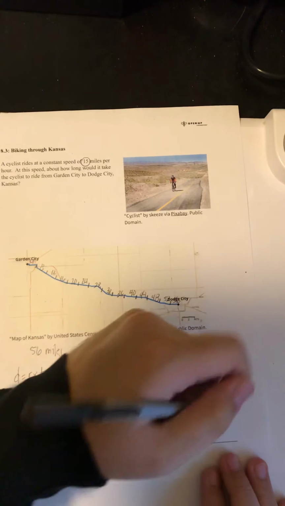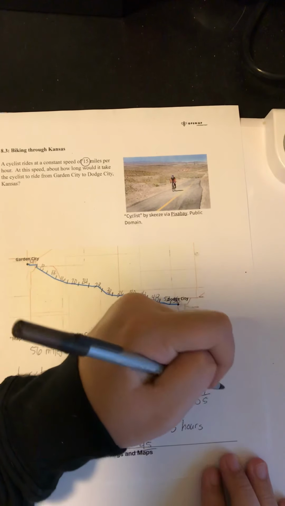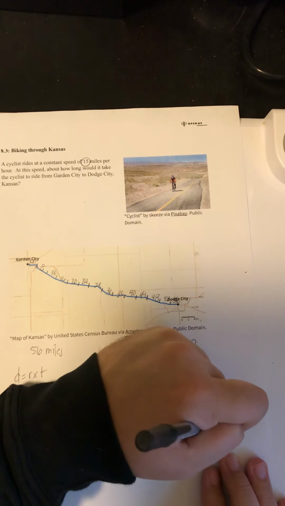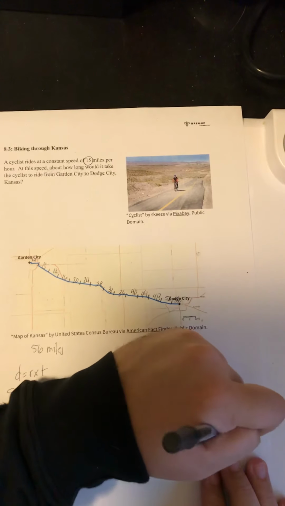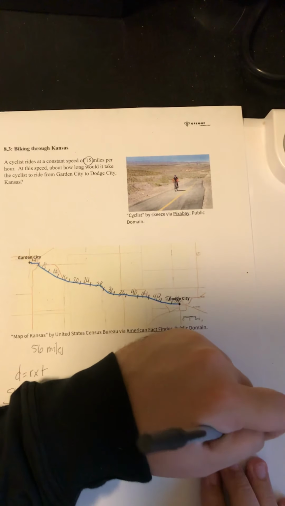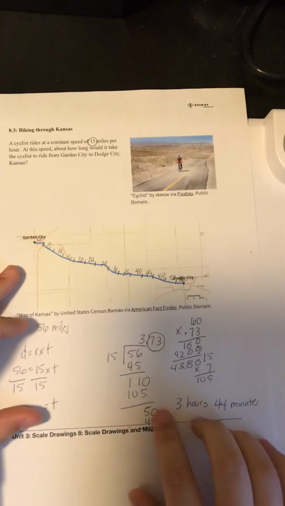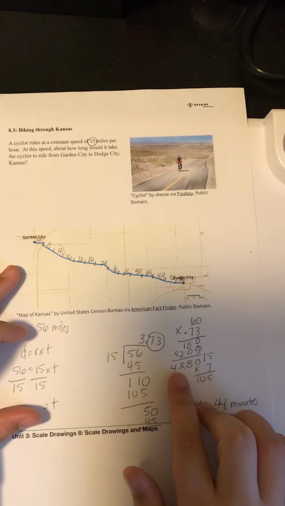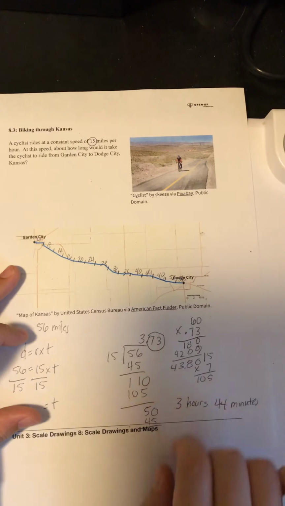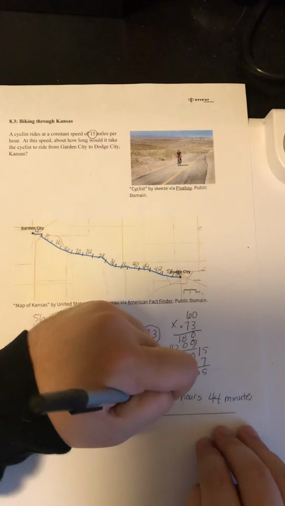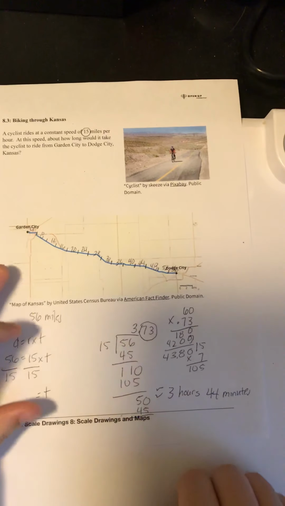So 3 hours and about 44 minutes. I rounded that up to about 44 minutes since the 8 is there. So this is about, I'm going to do the about symbol, 3 hours and 44 minutes.